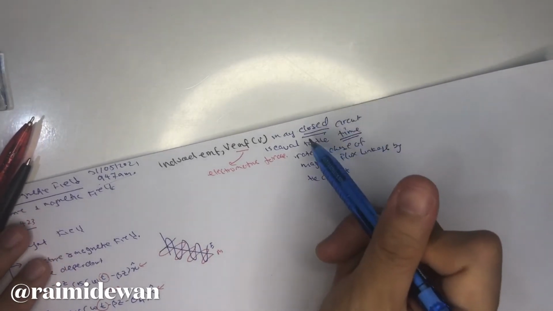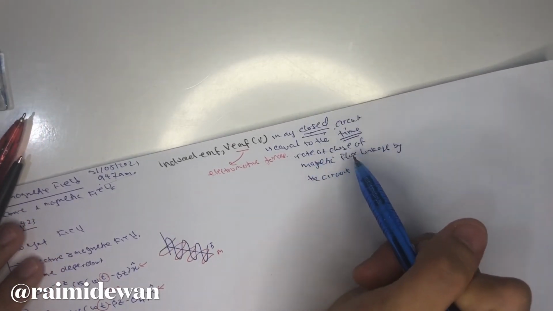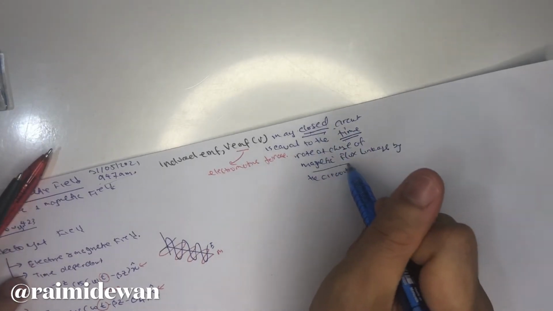So see, closed circuit equal to the time rate of change of the magnetic flux, magnetic flux.